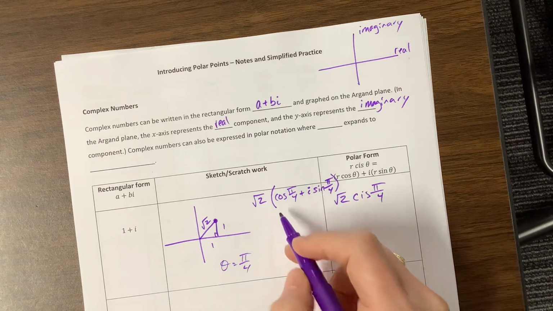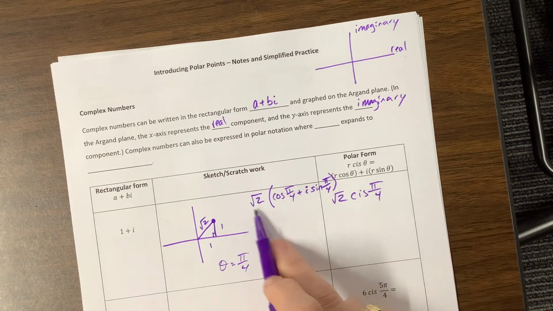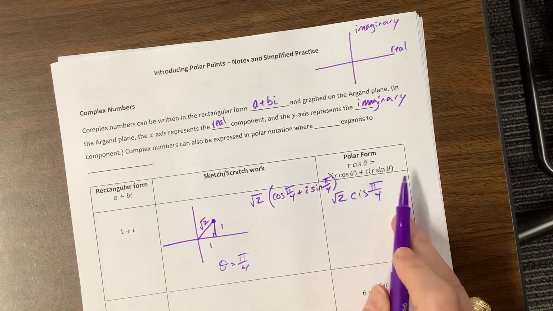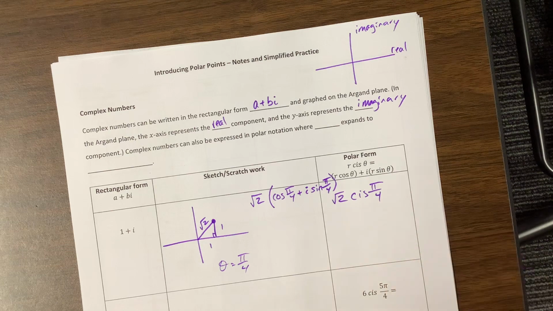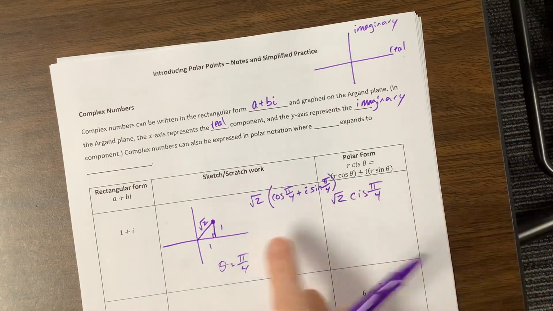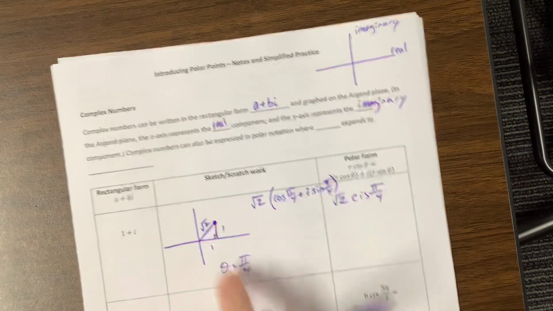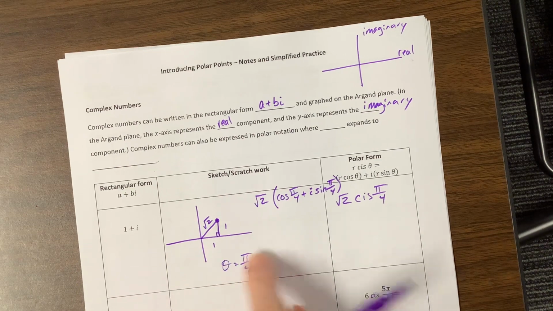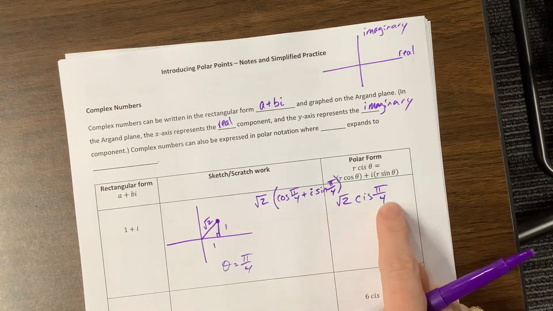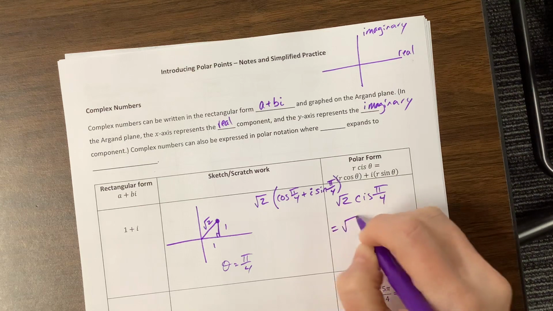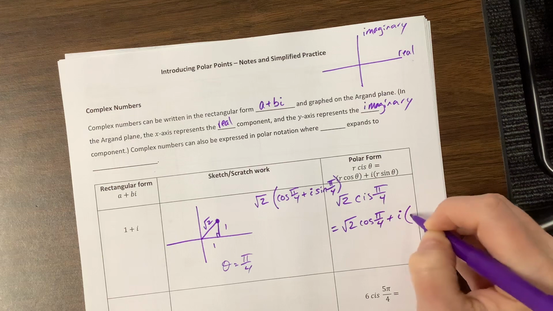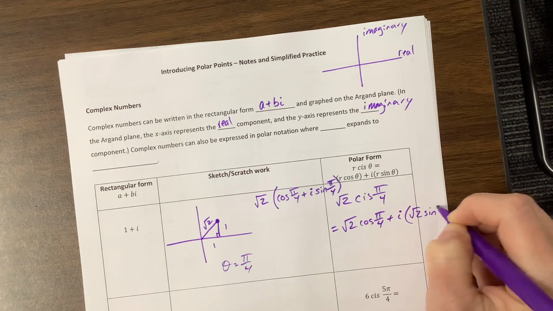So cis condenses the cosine, then plus i, and then sine. Typically in IB we would factor out the root 2, but what I've seen in the PreCal world so far, they don't factor it out. I don't know why. They didn't ask me. But let's work backwards on this one. Because this is a 45-45-90 triangle, the angle is pi over 4 and the radius is root 2, we can write this as root 2 cis pi over 4, or we could expand this out to root 2 cosine pi over 4 plus i times root 2 sine pi over 4.